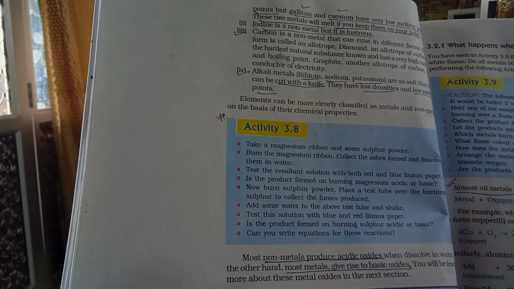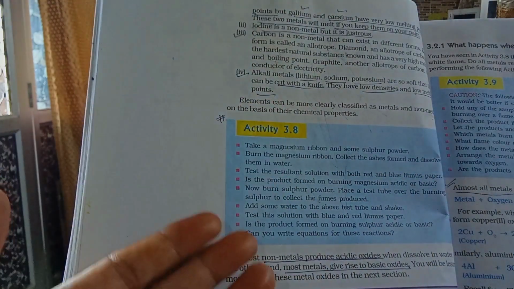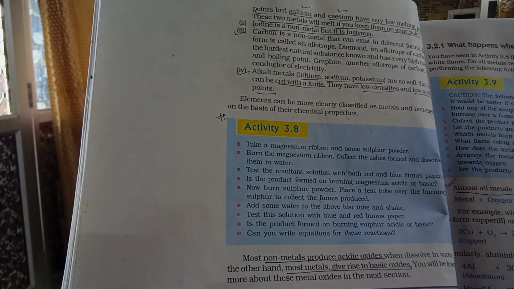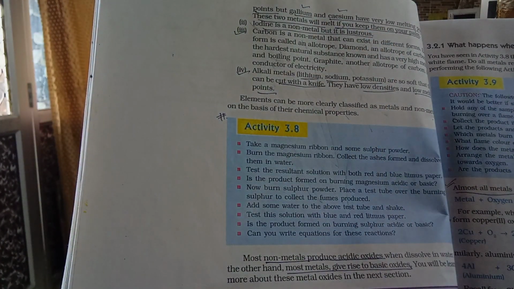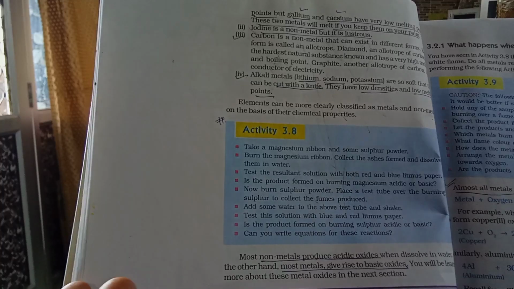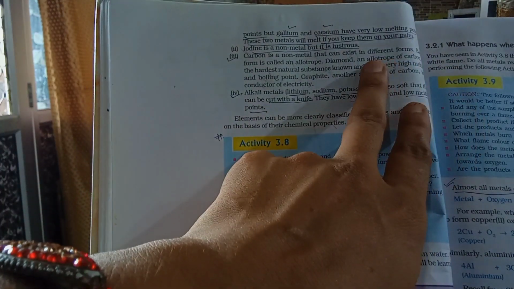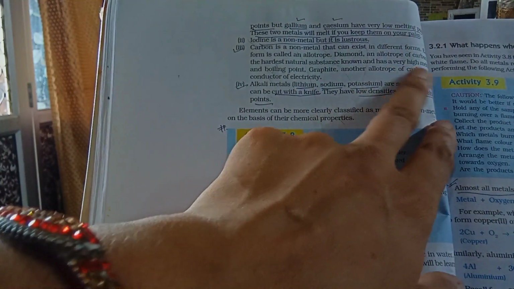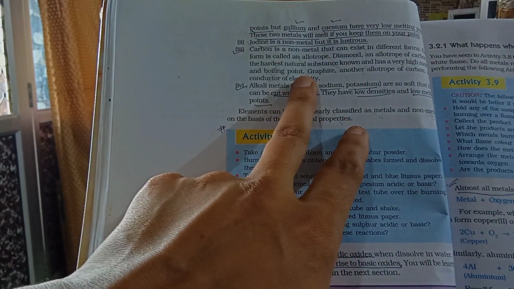So we can say all these are the allotropes of carbon. Means they are forms of carbon. In all these things carbon is present. For example, in diamond, in graphite, in wood, carbon is present. But all these are not the same. Diamond has a very shiny surface, it's very precious. Although graphite and wood are not so. An allotrope of carbon is the hardest natural substance known and has a very high melting and boiling point.